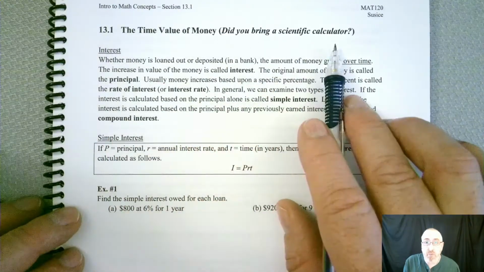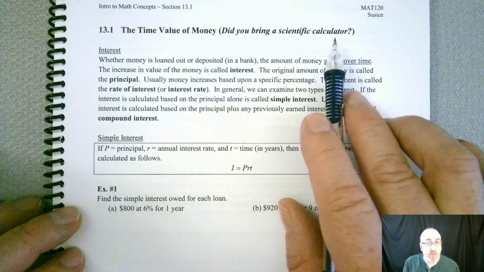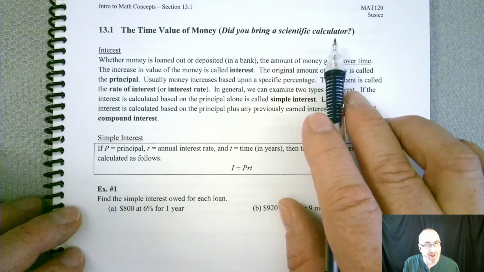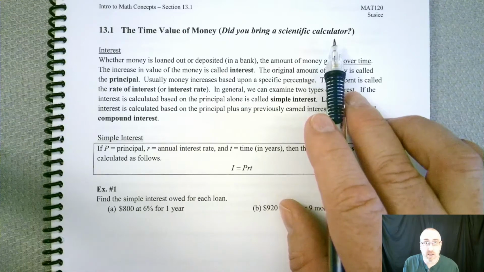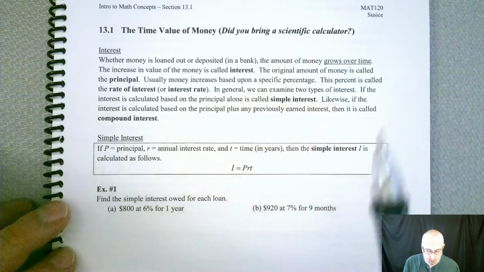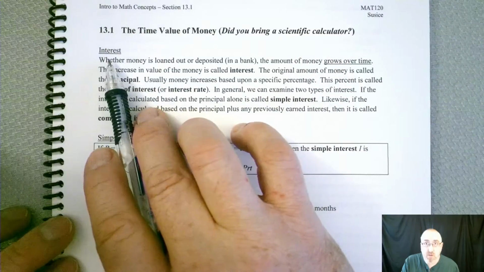Did you bring a scientific calculator? The reason it's asked is because you're going to need one. So if you don't have one, you might want to check into getting one or at least downloading one of the free apps that have a scientific calculator. Okay, so we're going to start off with some terminology.